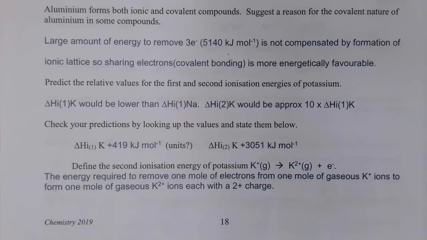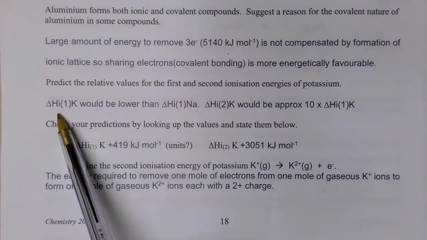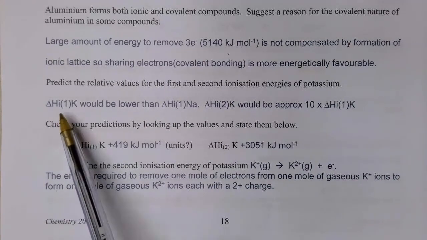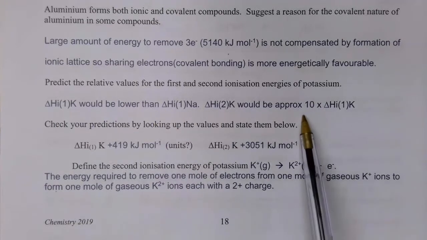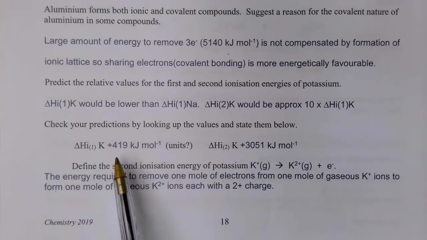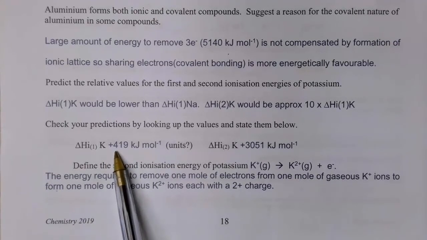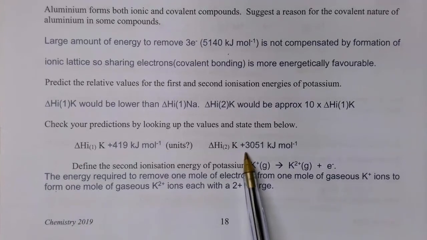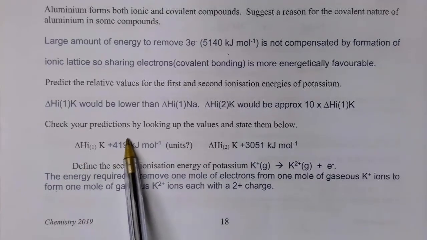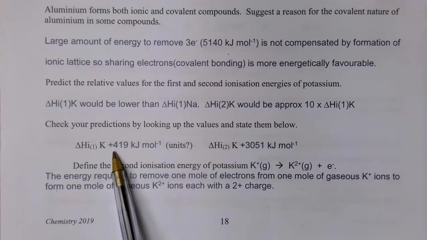So if we move on to look at potassium and compare it with sodium, you would expect the first ionization energy of potassium to be lower than that of sodium. And you would expect its second ionization energy to be approximately 10 times its first. And if we look up the values, we find that potassium is plus 419, but its second is over 3000. So the first ionization energy is lower than that of sodium because potassium is a larger atom, it's lower down in the periodic table, it's got more shielding, and its outer shell electron is in a shell further away from the nucleus.